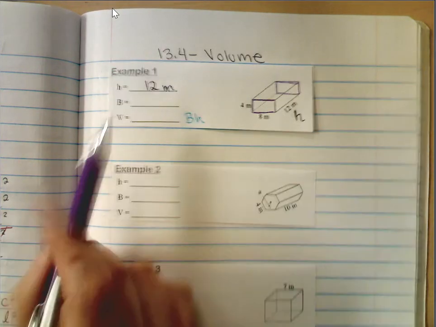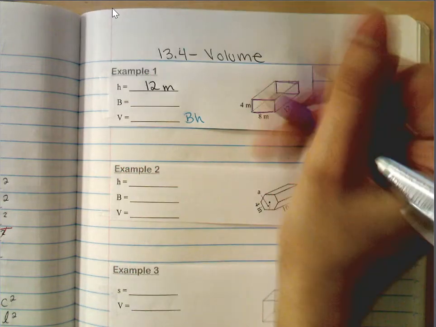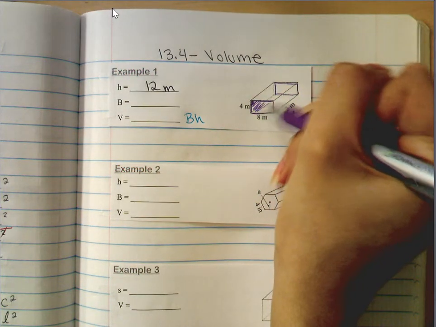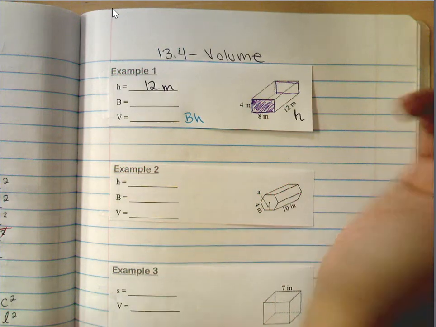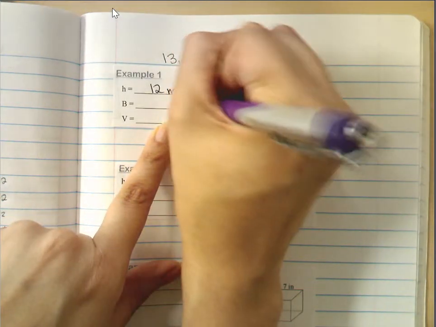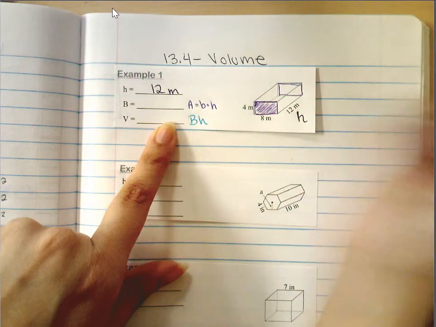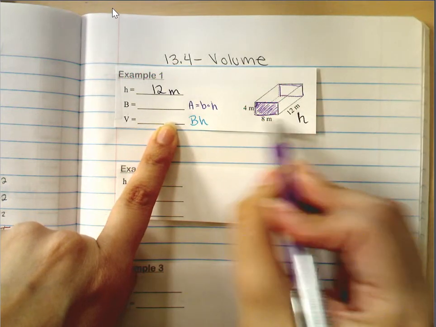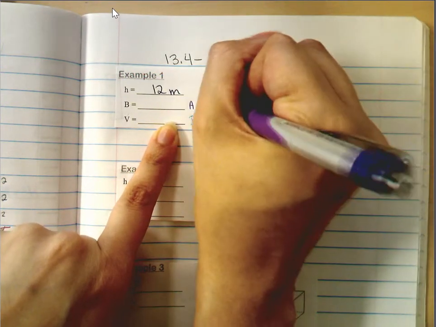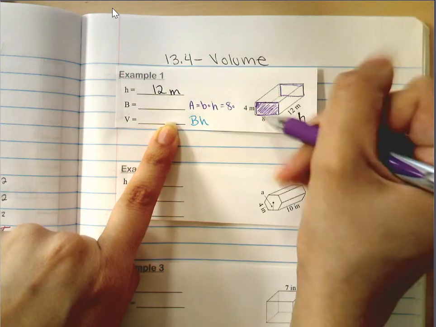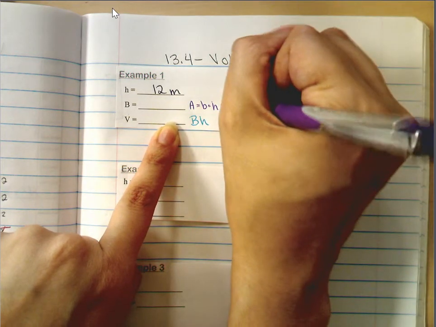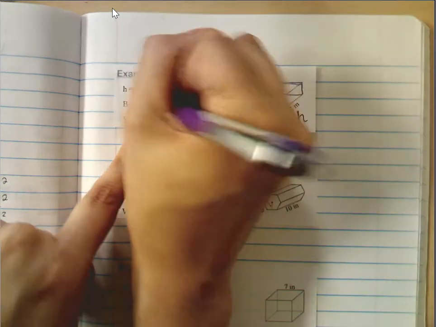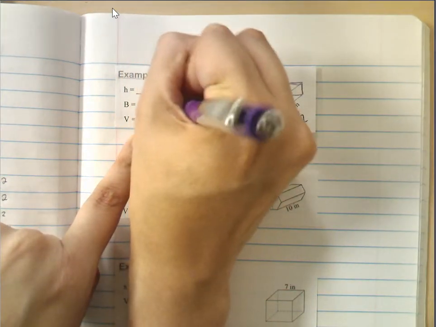B stands for area of the base. My base is a rectangle, and the formula for the area of a rectangle is base times height. So the base for my purple rectangle is 8, and the height for my purple rectangle is 4. So 8 times 4 is 32.